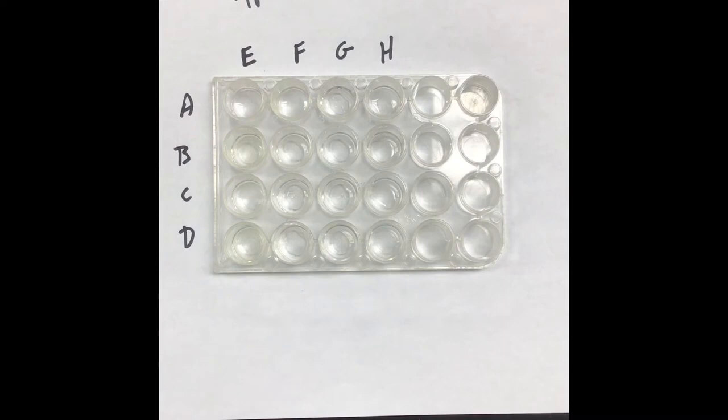Remember that the acids have phenolphthalein added to them, and so when we add base to it, it should turn pink. So I'm going to start with A, and I'm going to go straight across here, adding 10 drops each time. So 1, 2, 9, 10. 10. 10. Okay, so those are 10 drops added in each of those for row A.